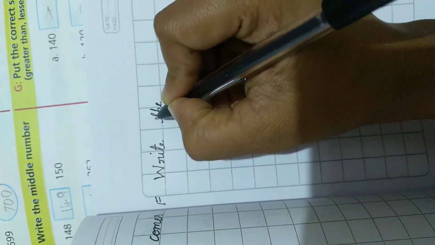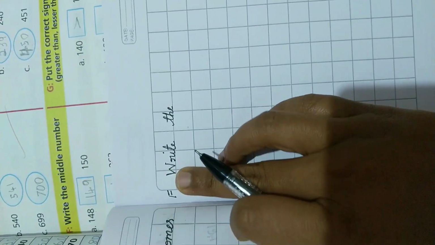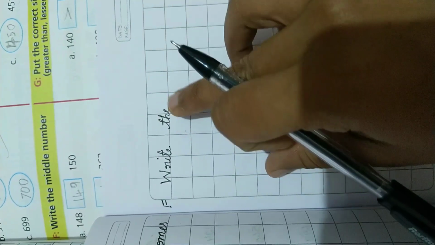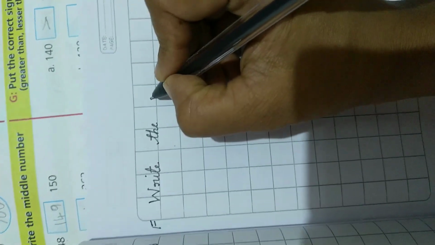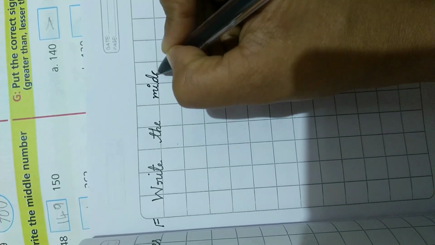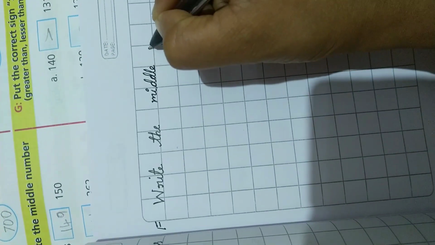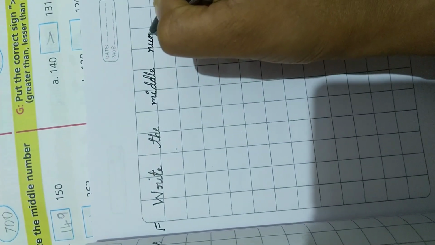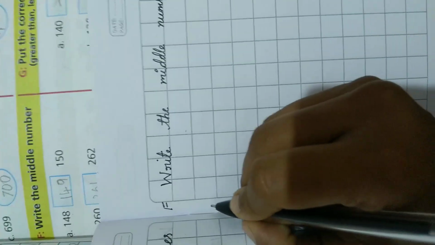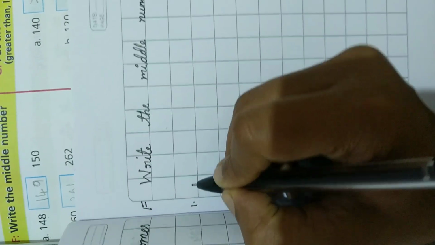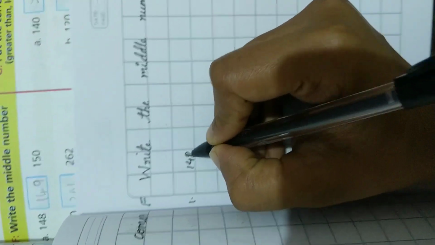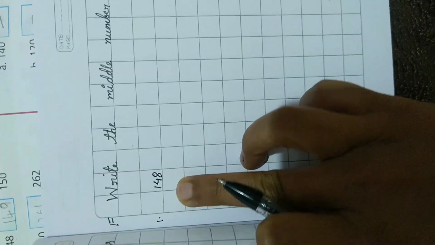First write the heading in the first line with first letter capital. Write, one finger space, the, one finger space, middle, number. First one, leave one box, write 148 in one single box.